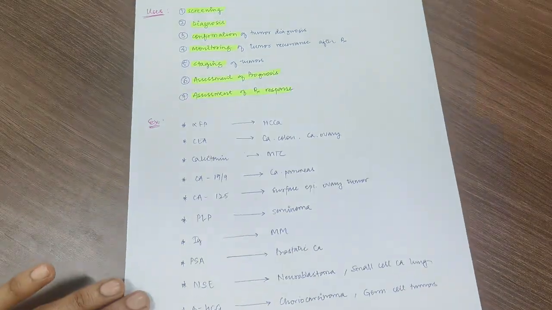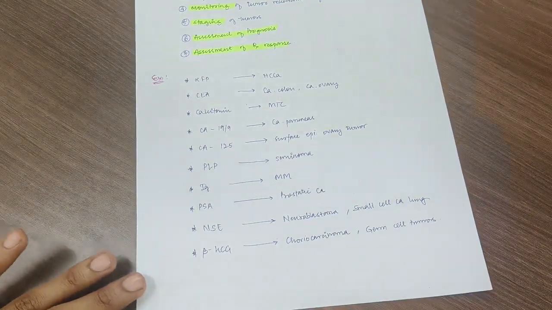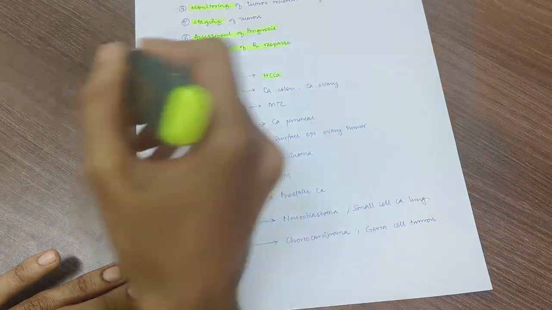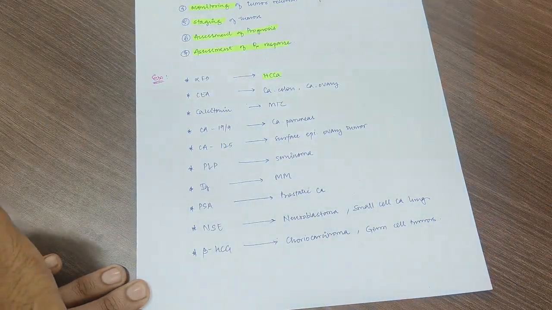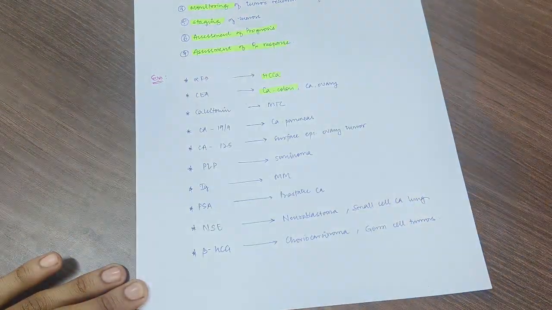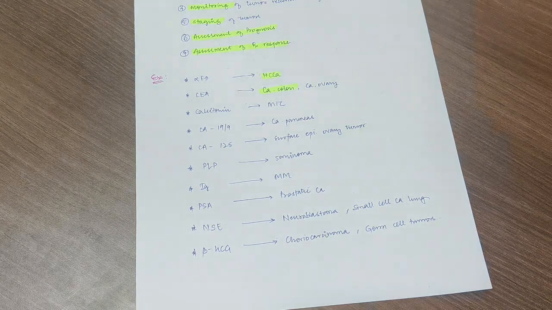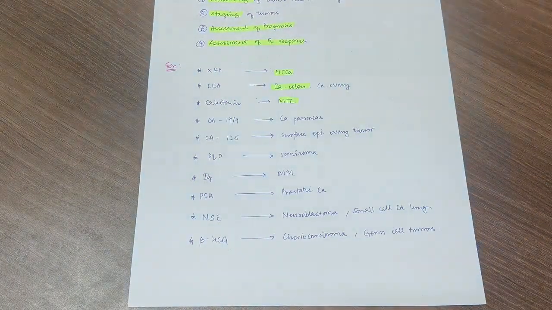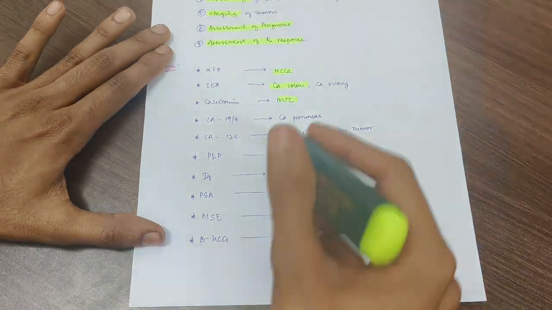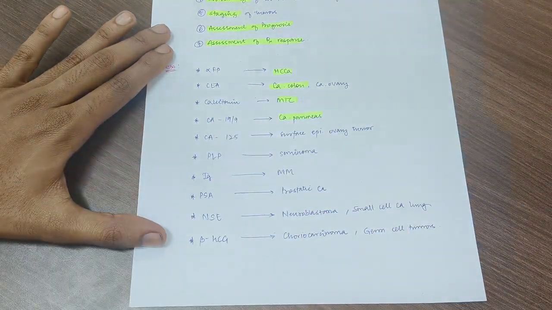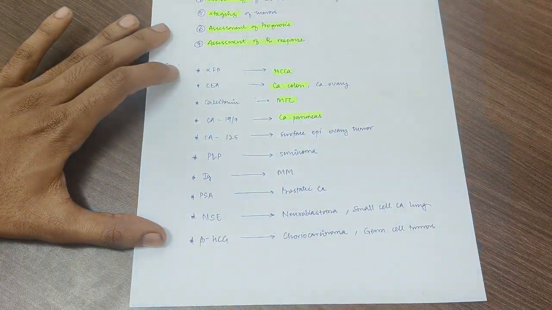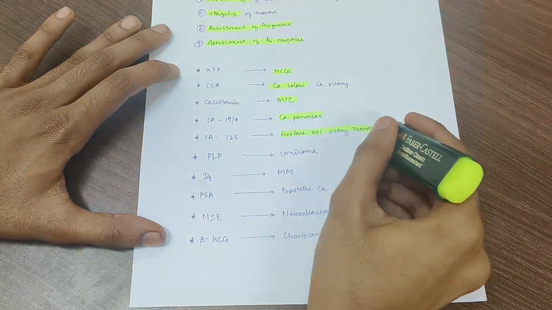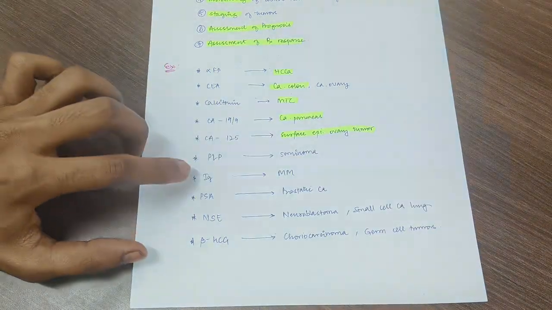Next, what are the tumor markers elevated in particular diseases? Alpha fetoprotein in case of HCC, CEA in case of carcinoma colon most commonly. Next, calcitonin in case of medullary thyroid cancer. Next, CA 19-9, very specific for carcinoma pancreas. Next is CA125, that is for surface epithelial ovarian tumor.